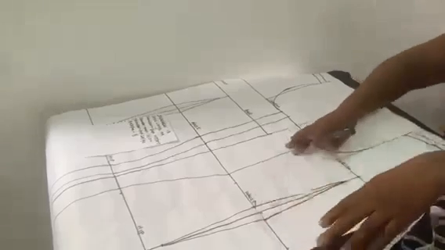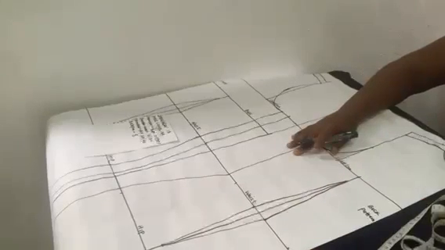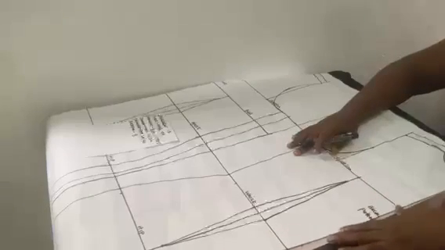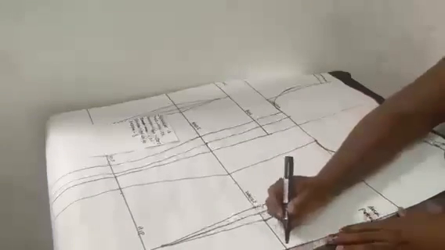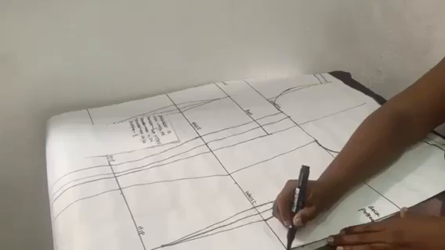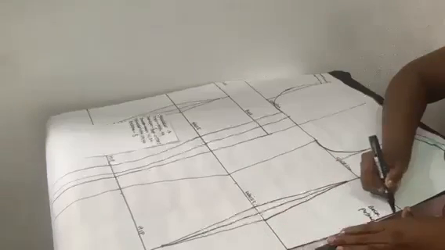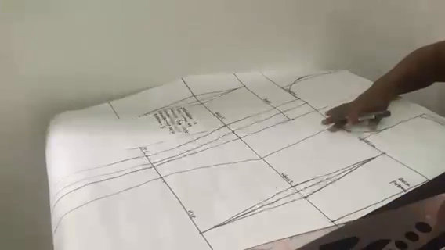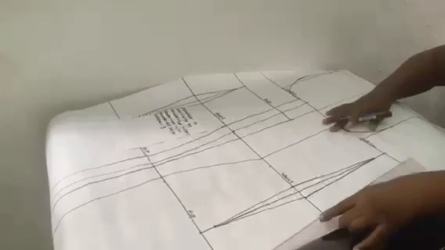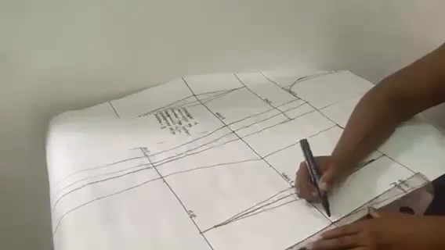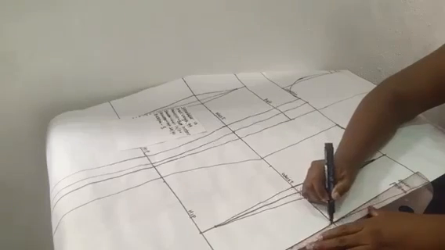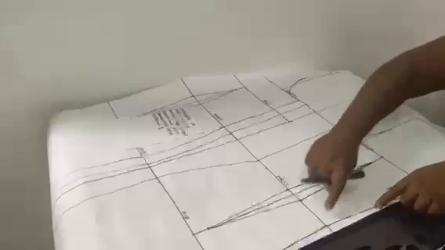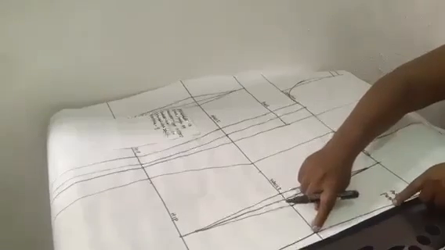Okay, so after doing that, just like our dress blouse pattern, I'm just going to be connecting it to my chest line, down to my hip region. Okay, so this will be my new line, my new waist.